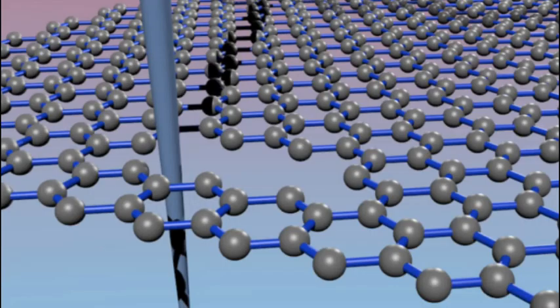And this is actually schematically how you do it. You see the gray cone there actually represents the electron beam.